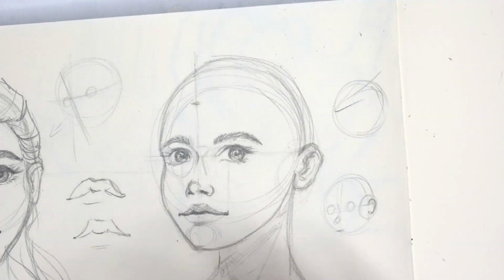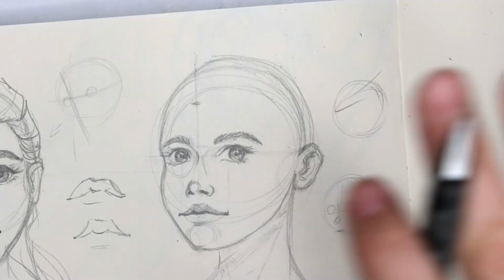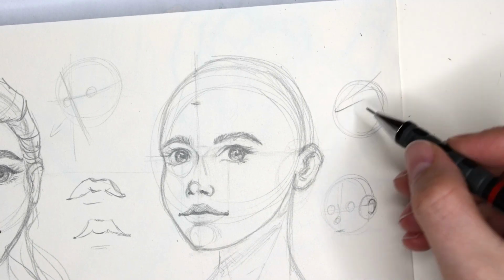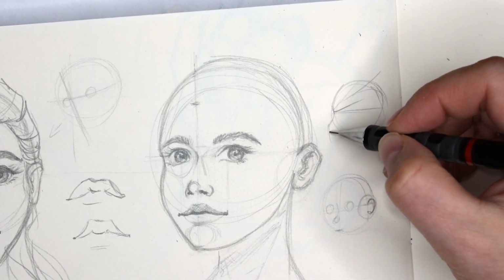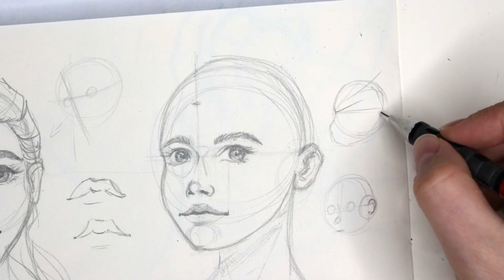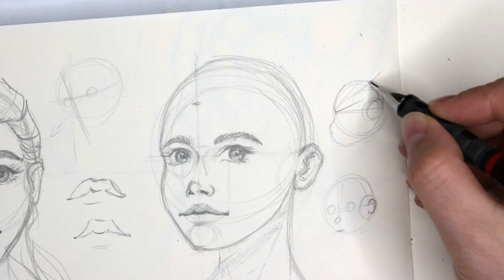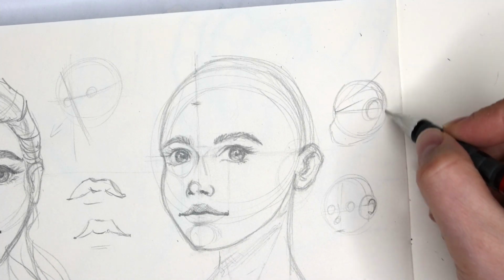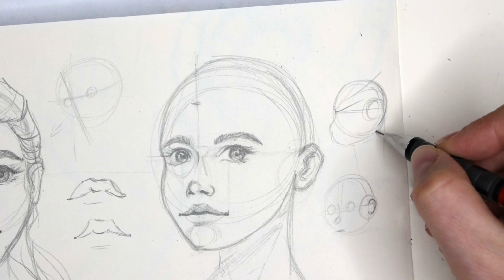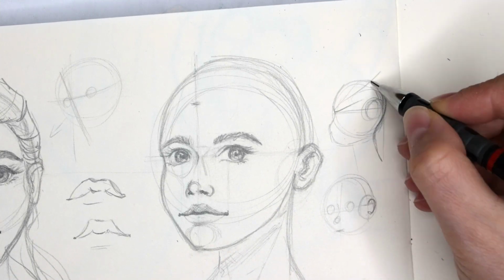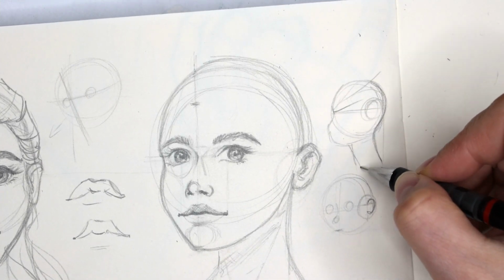If you take a profile, I would do a profile tutorial in a different video, because then this video would be too long. But if you have a full profile, let's say about this, you have the ear about here, and the back part of the head makes the shape here, and then the neck starts like this.